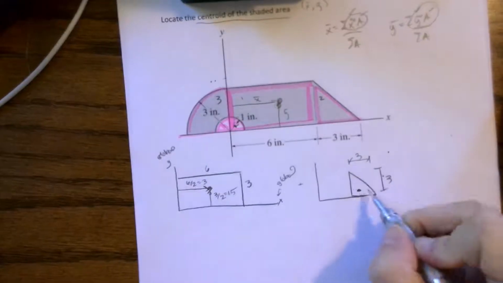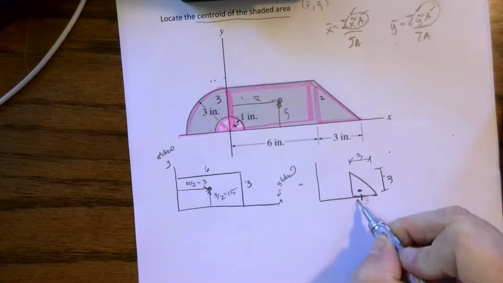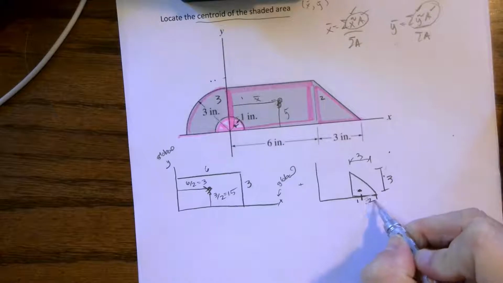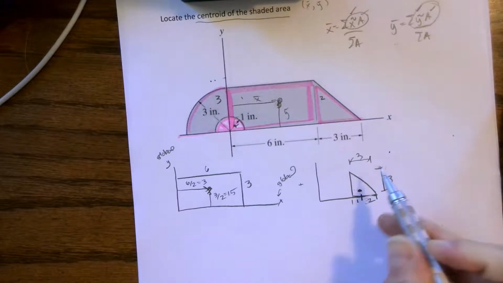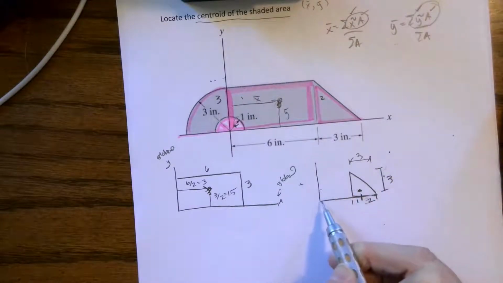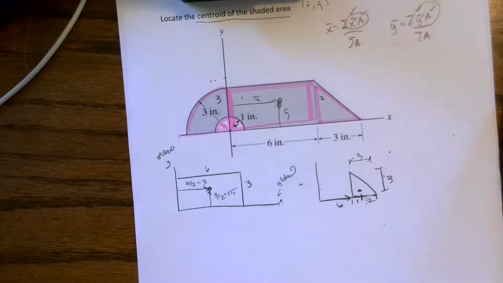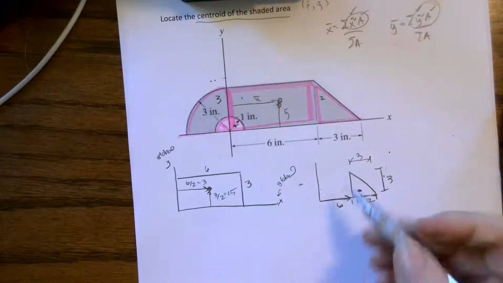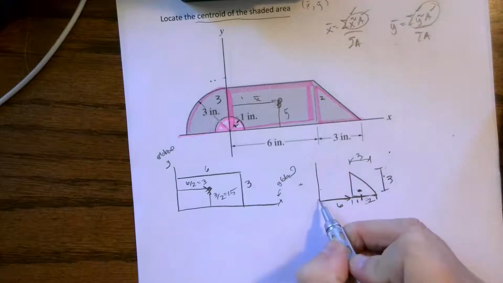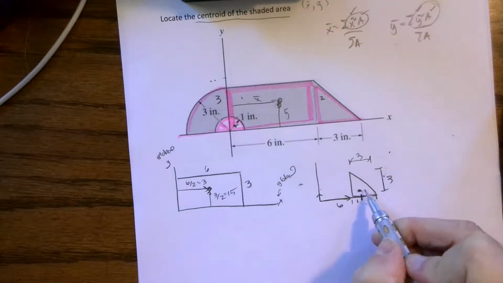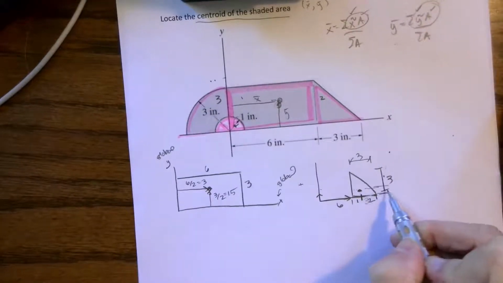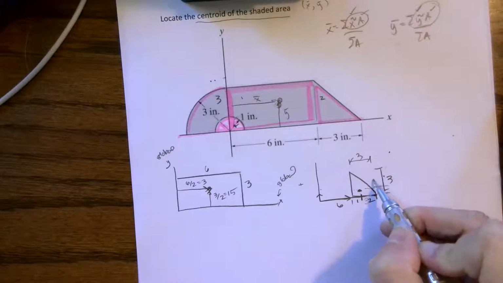So if this is 3, then I know that we are at 1, 2, okay? And I have to march 6 inches over just to get to that centroid. When I'm going up, I'm going to be going up 1/3 of 3. So if I took that third, it would be 1 and 2.